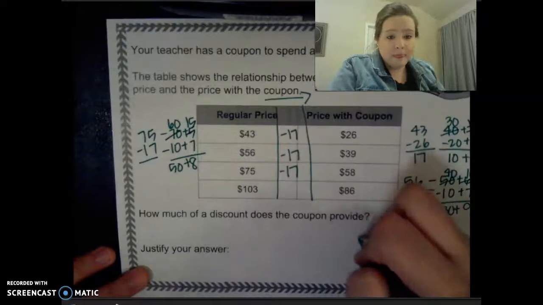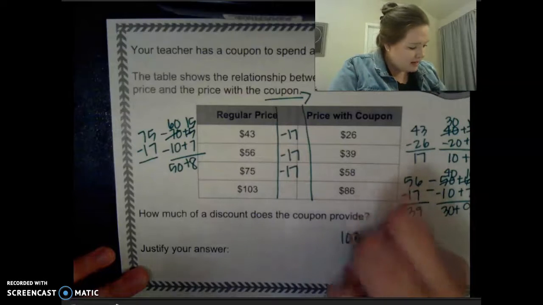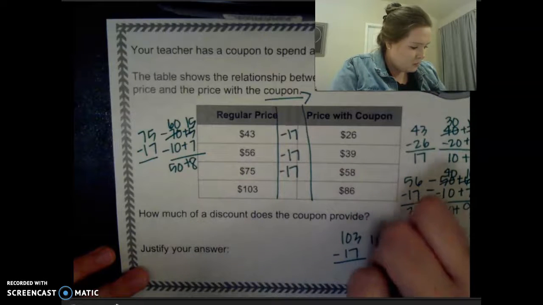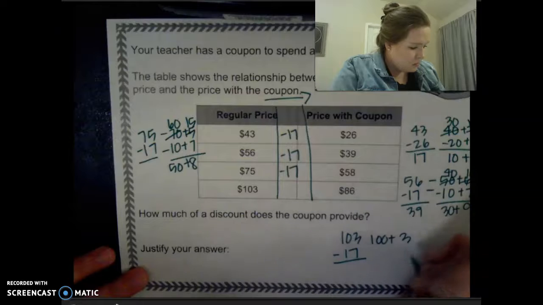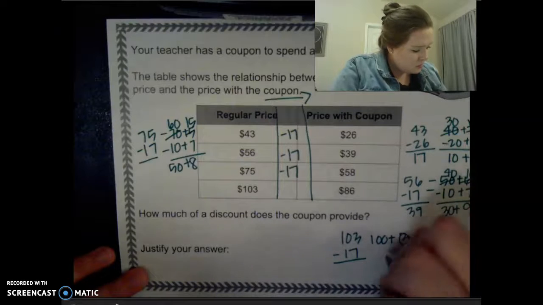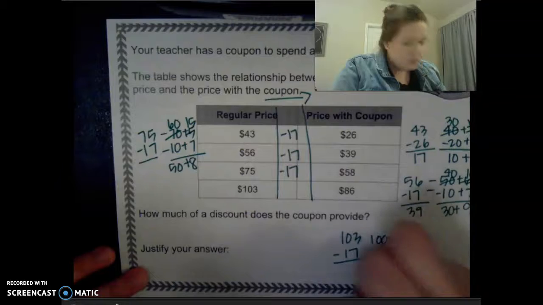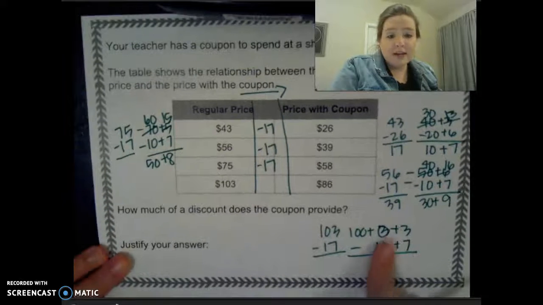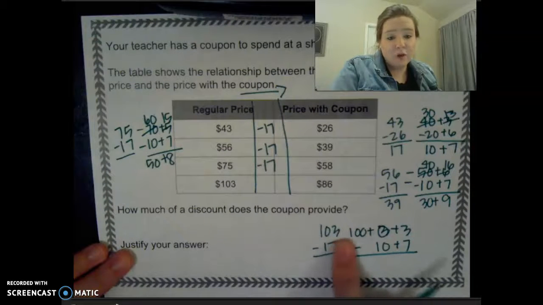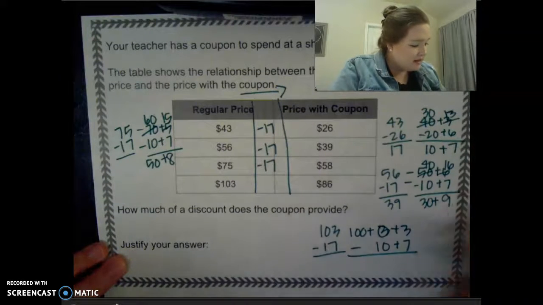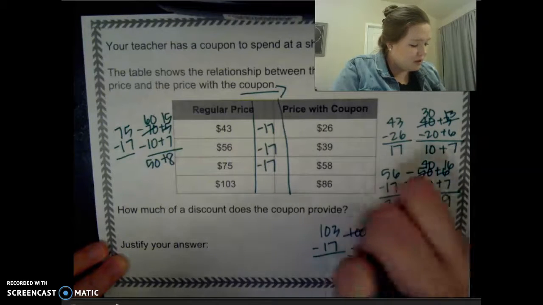103 minus 17. Okay, and I put a 0 here in the tens place because I don't have a value of 10 in 103. 3 minus 7, I cannot do that. So I need to go over here, and I'm going to take 10 away.